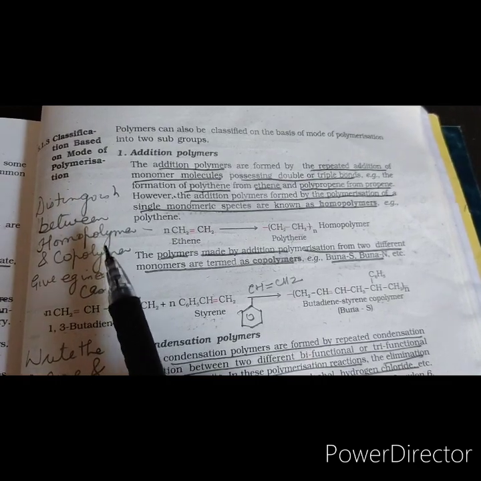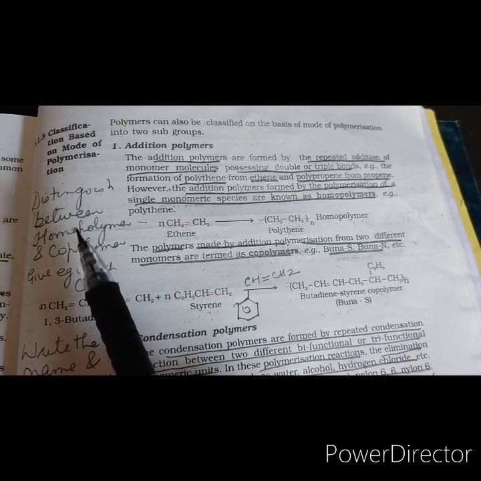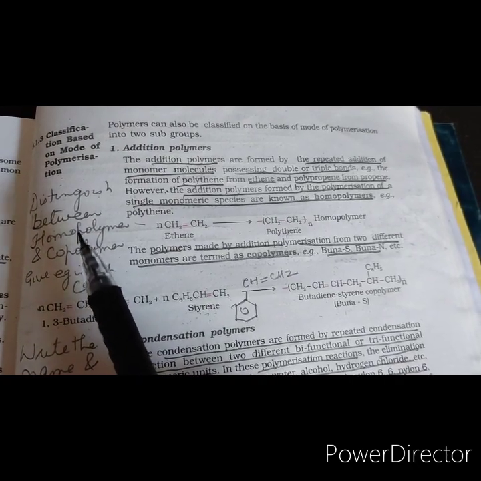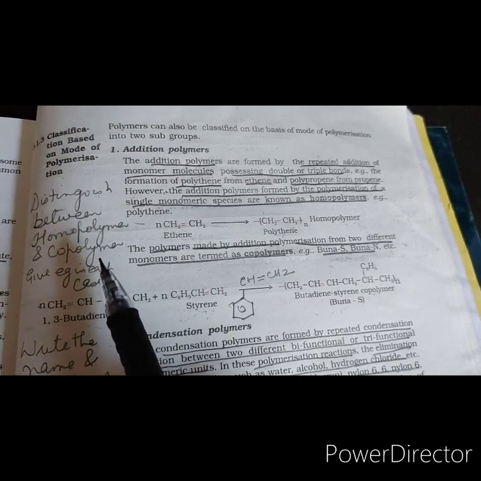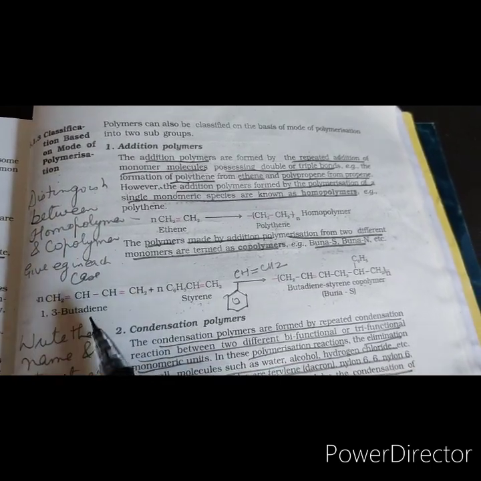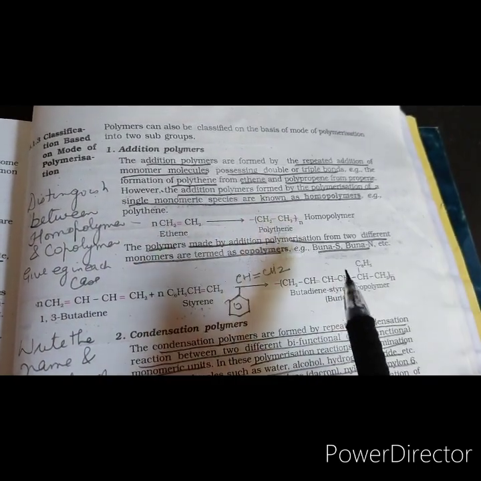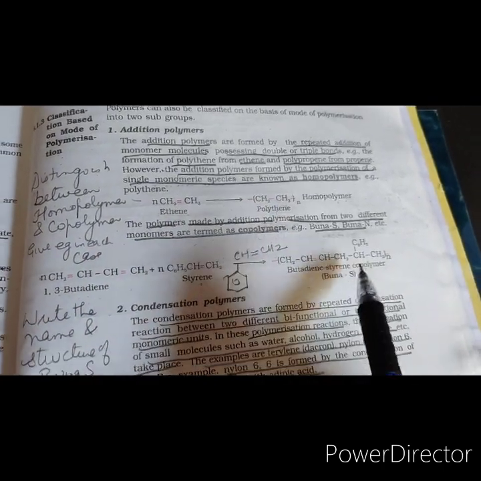Distinguish between homopolymer and copolymer. Give example in each case. A homopolymer is a polymer in which we have a single monomeric species, and a copolymer is a polymer in which we have two different monomeric species. An example of a homopolymer is polythene, and in case of copolymer, it is buna-S.